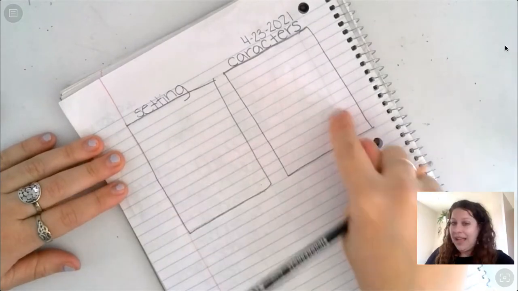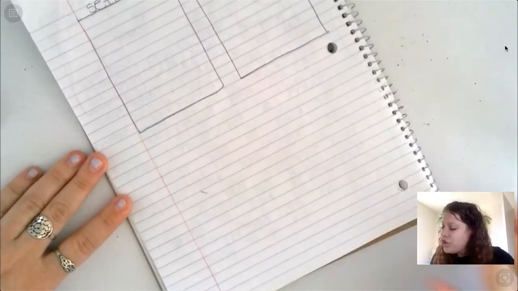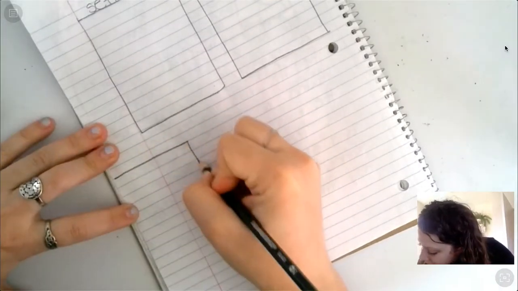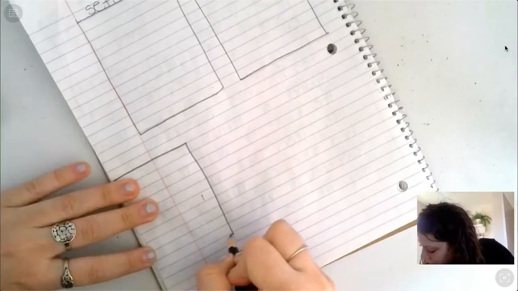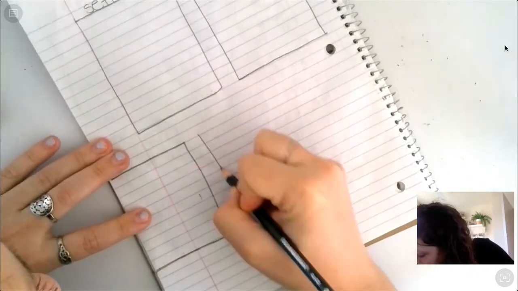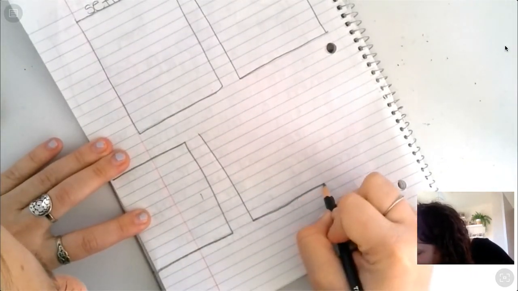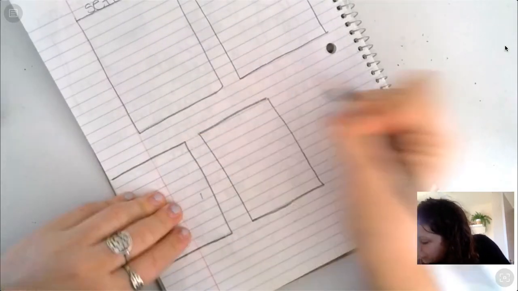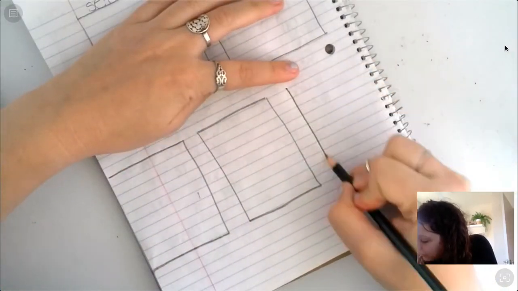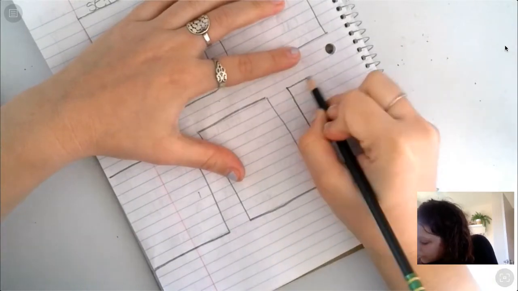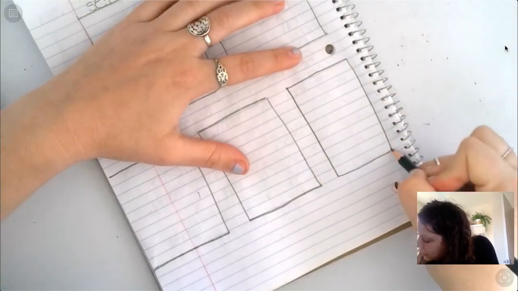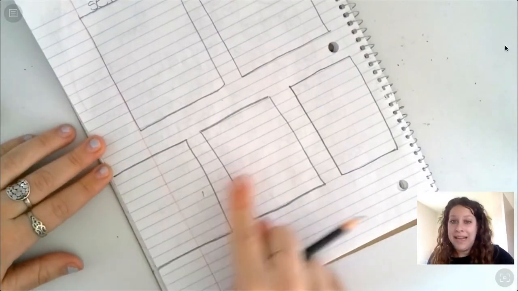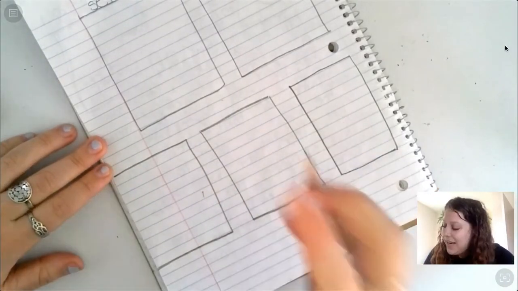So I have my setting, I have my characters, and then underneath there were 3 rectangles. One. These are kind of more like squares. That's okay. Two. That one's definitely a rectangle. Three, like that. So now I have space for my beginning, my middle, and my end.